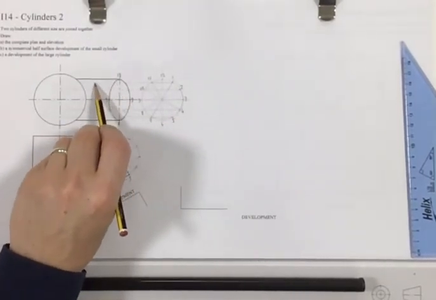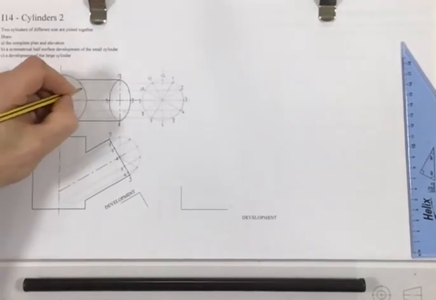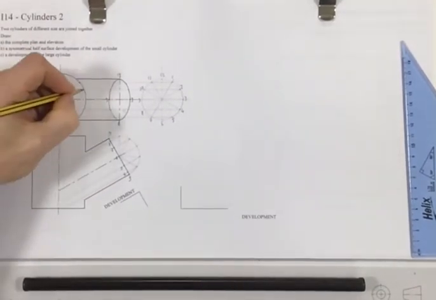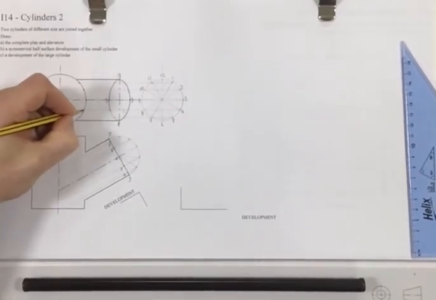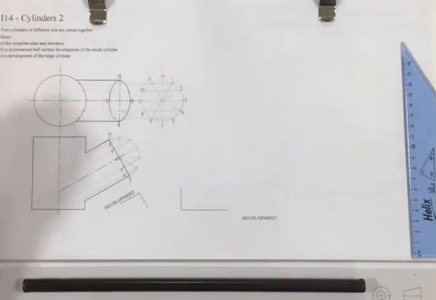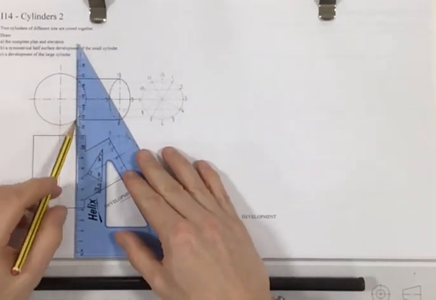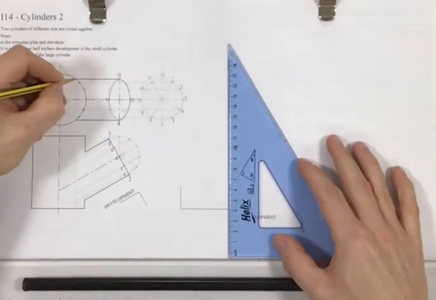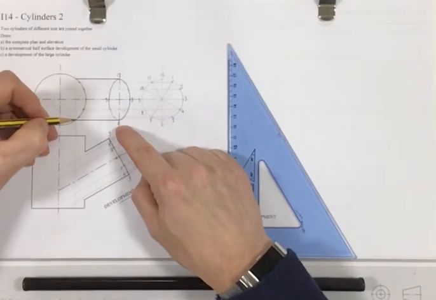So as they come across now, and where they cut through this larger cylinder, we're going to make some reference points here, and we will then project these straight down. So in other words, you can see here that this is coming down.